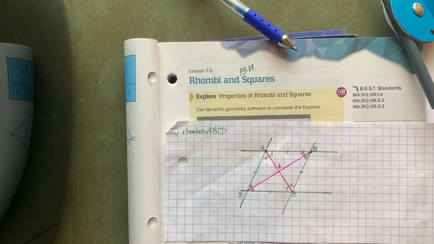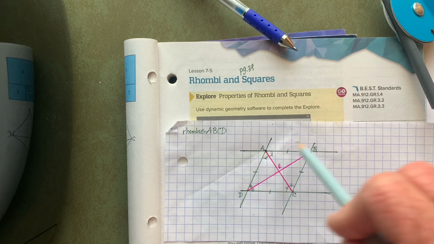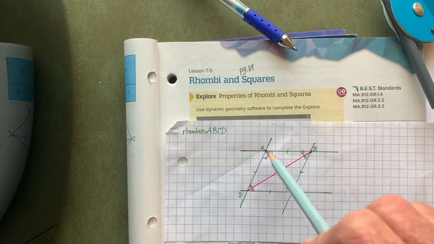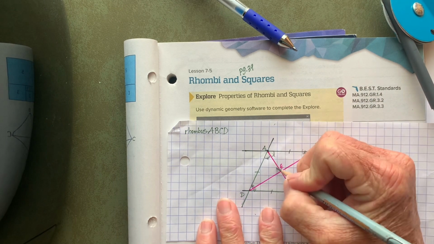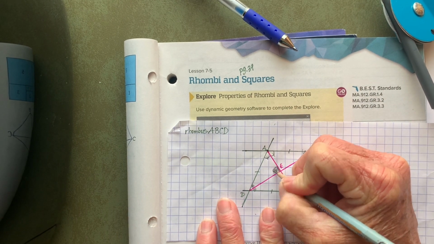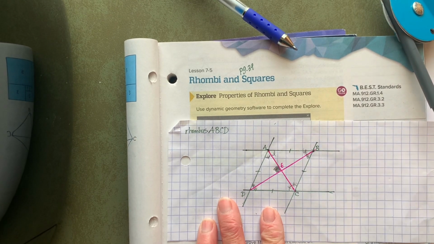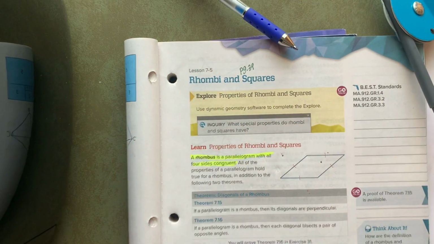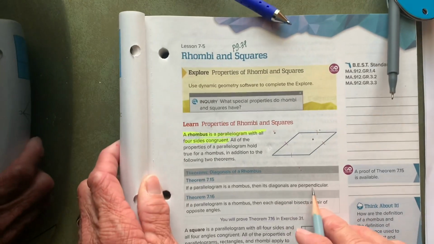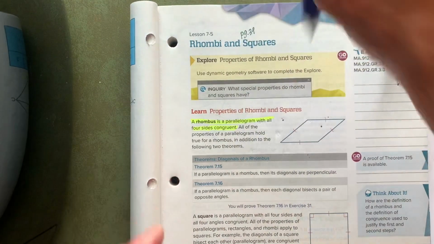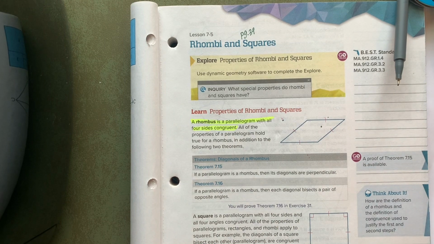So those are the two properties of, actually, I guess the three properties of the rhombus. It has four congruent sides. The diagonals are perpendicular bisectors of each other. They form right angles, and the diagonals bisect the angles in a parallelogram. And those statements are right here. The diagonals are perpendicular and they bisect each pair of opposite sides.